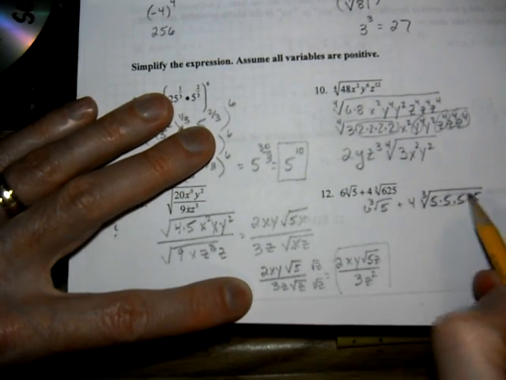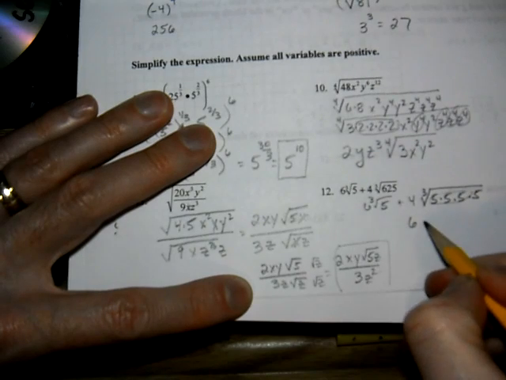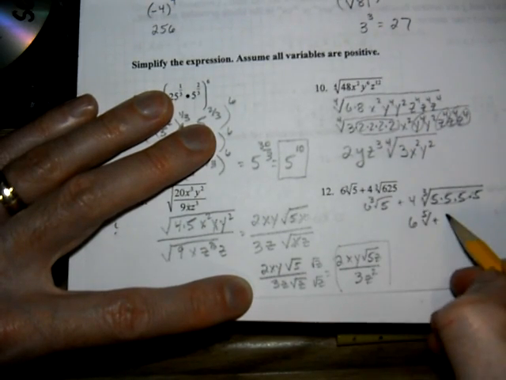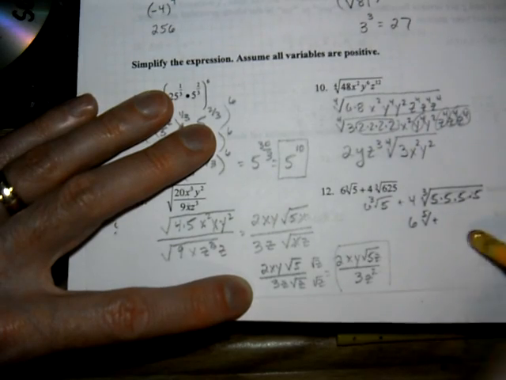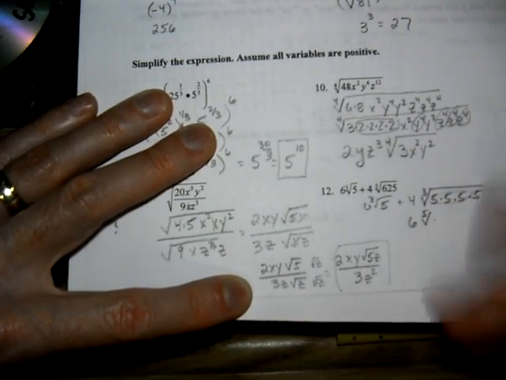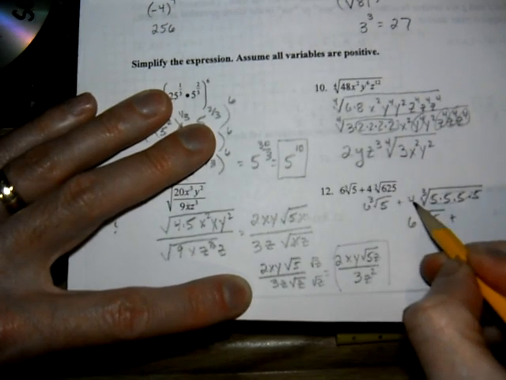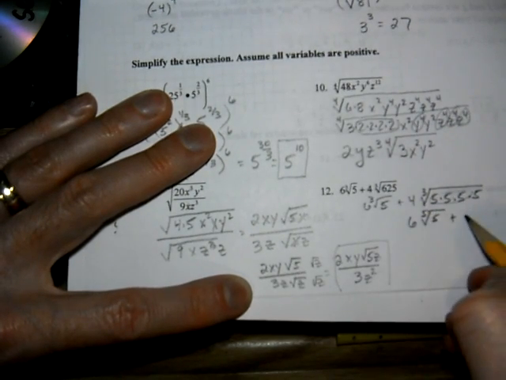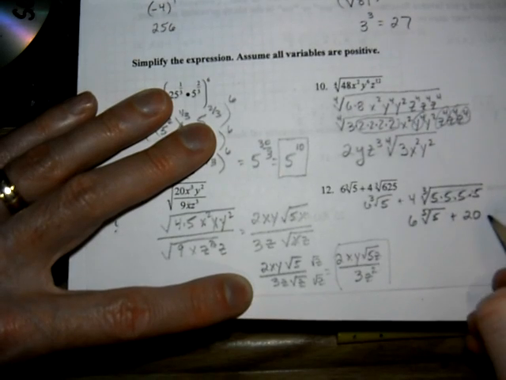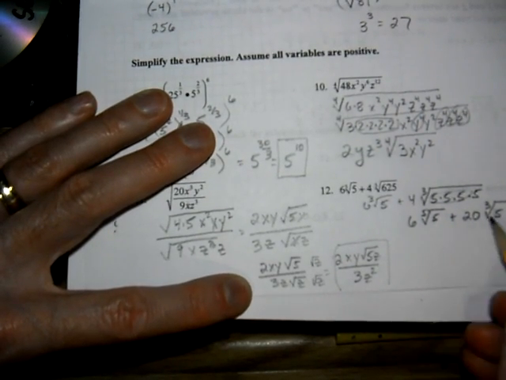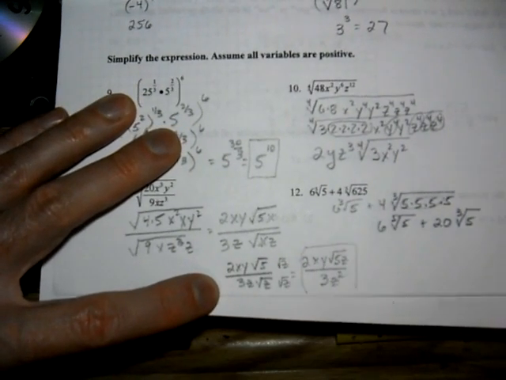So we're looking for 3 of a kind. And when you bring that 5 out, it multiplies whatever is out there. So there's a 4 out here, so I'm going to bring the 5 out. It's going to become a 20. And now I'm going to have the cubed root of 5 left over. Now my radicands are exactly the same.